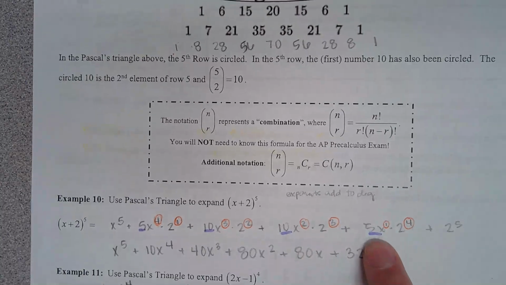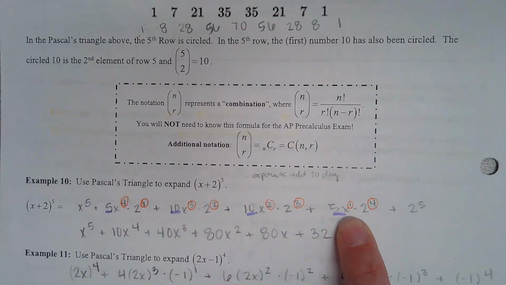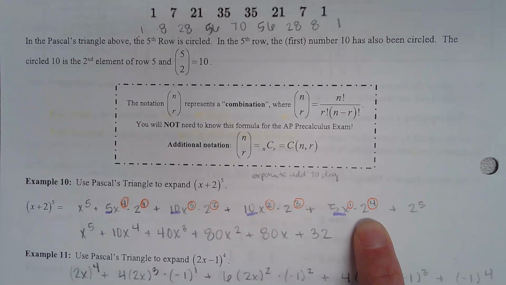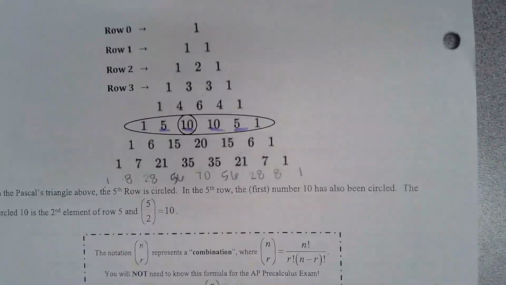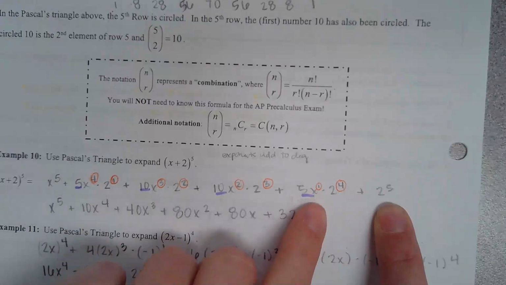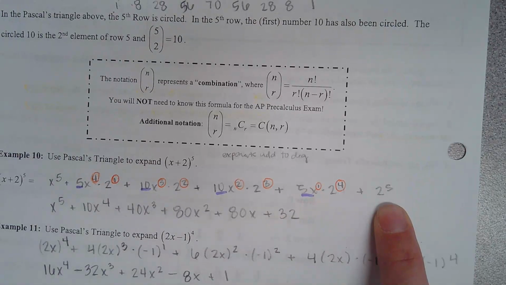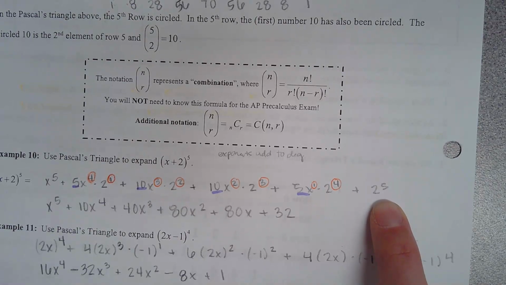Your next term would be plus 5, so again you're getting 5 from your triangle. X to the first, we went down just 1 more degree, times 2 to the fourth. We went up 1 more degree with that. Then your final term, we have the times 1 here, which isn't going to affect anything. X to the 0 power, again, is not going to affect anything. That's just times another 1, and we're left with 2 to the fifth. So that was the only part that I wrote out.